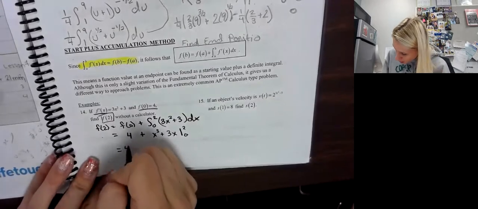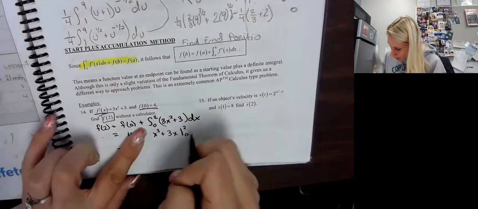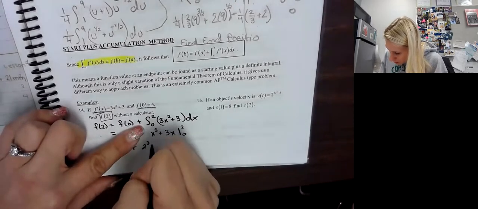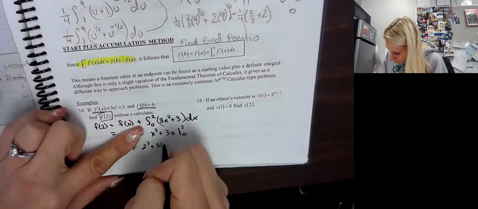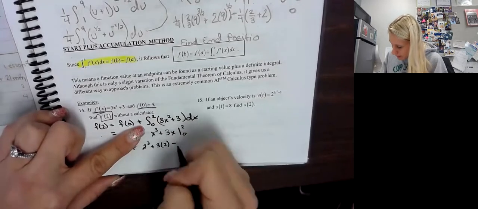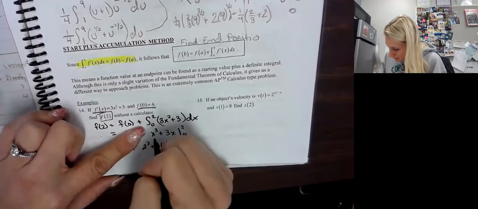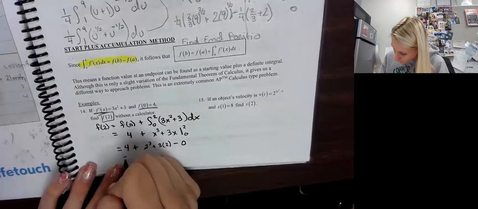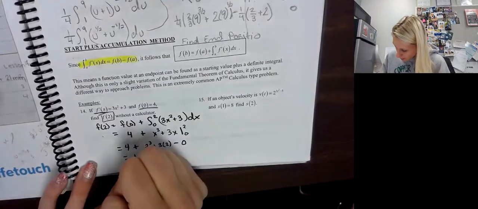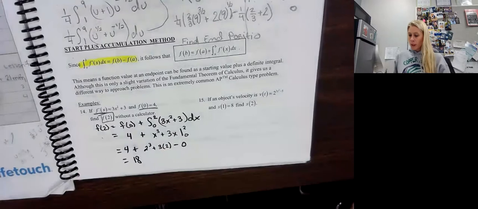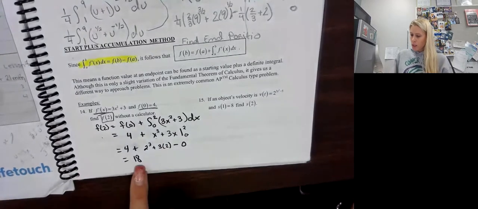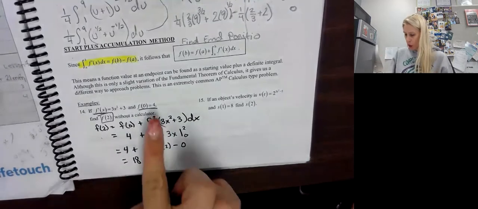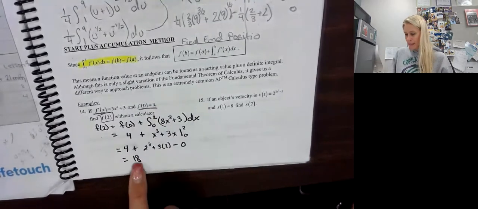I get 4 plus, plug in our 2 first. So 2 cubed plus 3 times 2 minus, plug in our 0. Well, 0 plus 0 is 0. And we get our value of 18. So our starting position was 4, and our ending position is at 18.